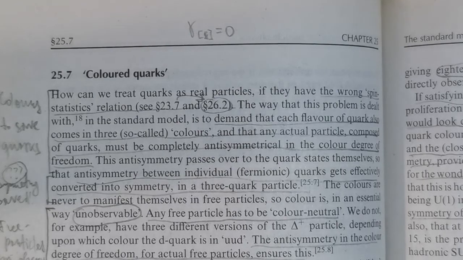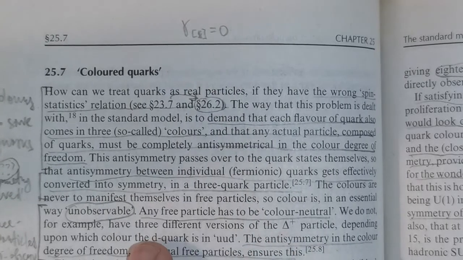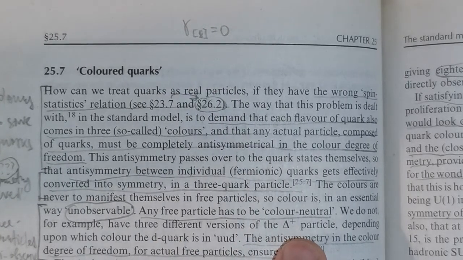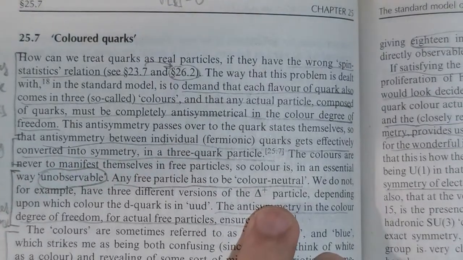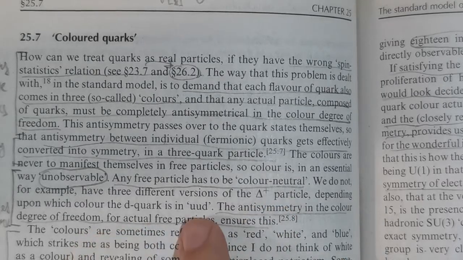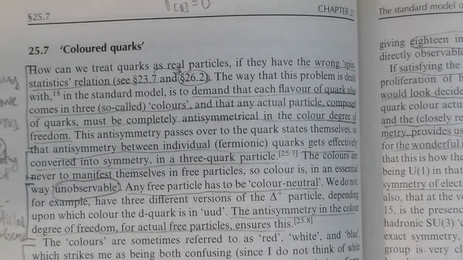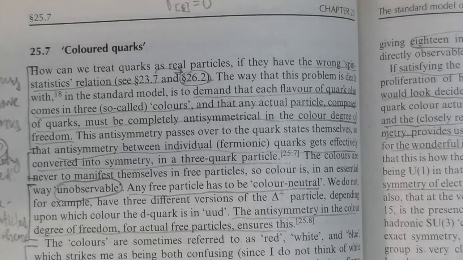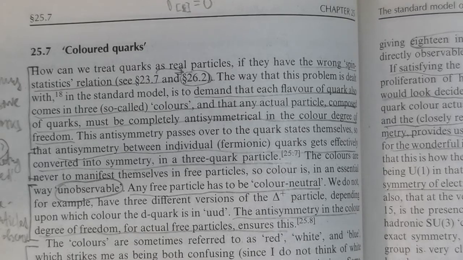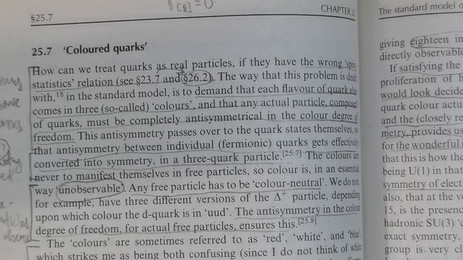He says here that we have 3 different versions of the delta plus particle, depending on the colors we have for the UUD decomposition of it. And the antisymmetry in the color degree of freedom for actual free particles ensures it, he says.